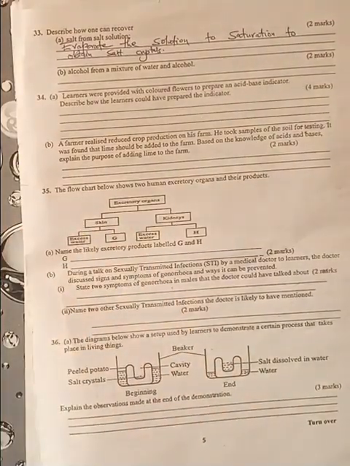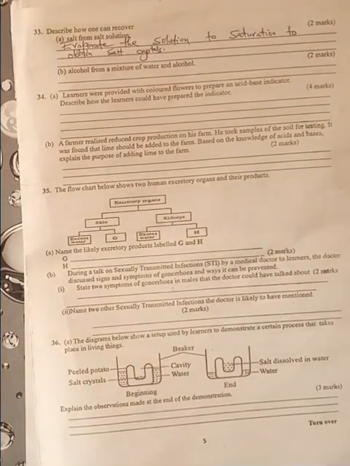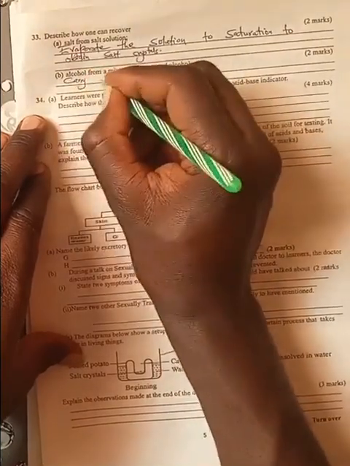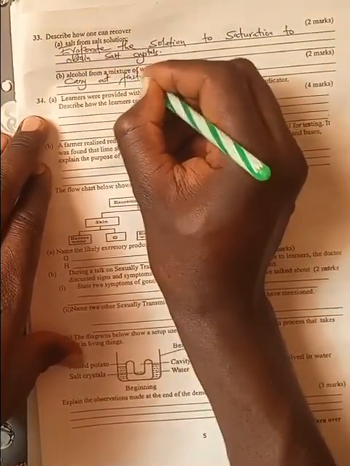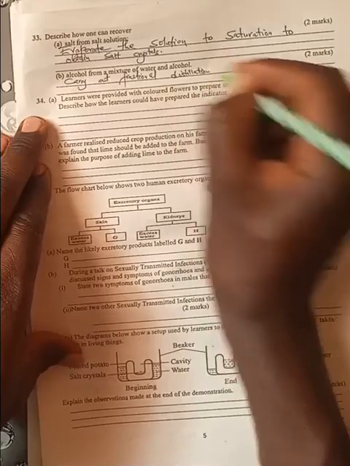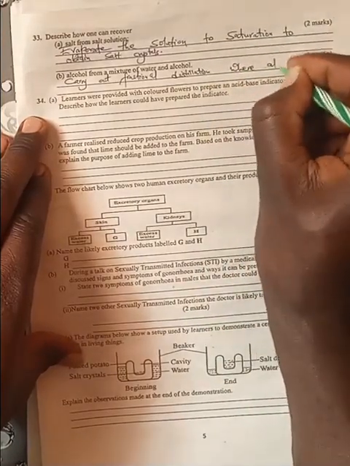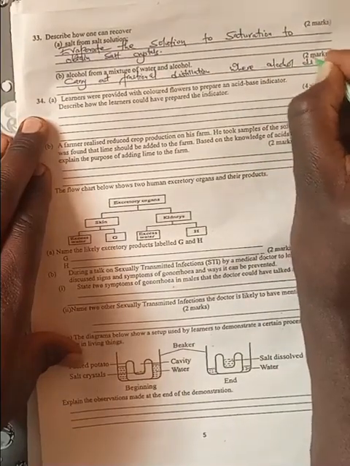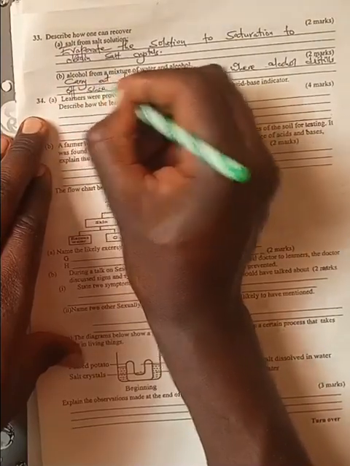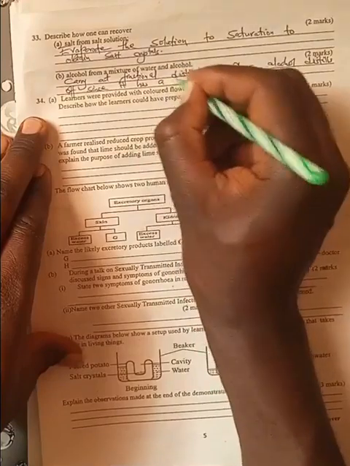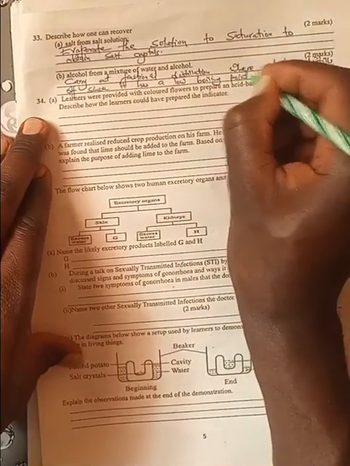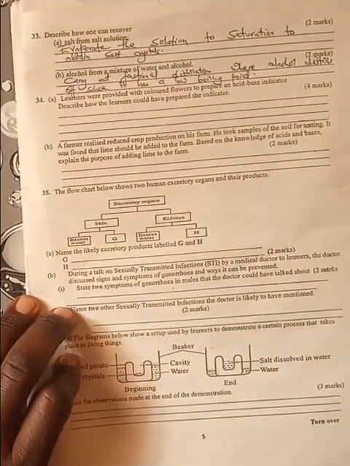The next question, alcohol from water and ethanol. You need to get the alcohol, that is by fractional distillation. Carry out fractional distillation, where alcohol distills off since it has a low boiling point. Again, you have earned yourself 2 marks.